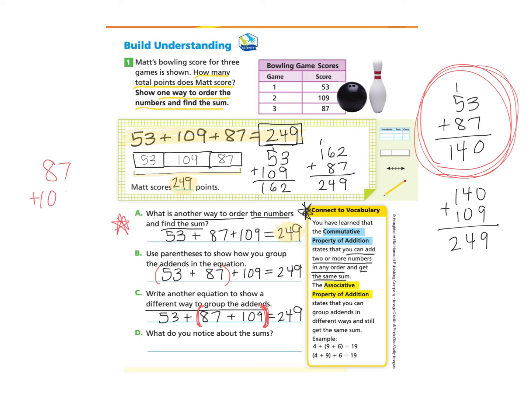87 plus 109. And you can pause and do this addition if you'd like. And when you return, you will see that makes 196. And then we take 196 and we need to add the 53. And again, you can pause and compute this. When you come back, you will find that it is 249, which is the same sum that we get here. So changing that grouping does not change the sum.